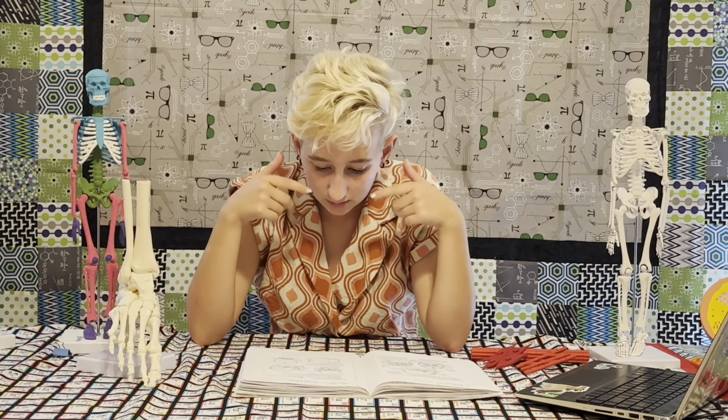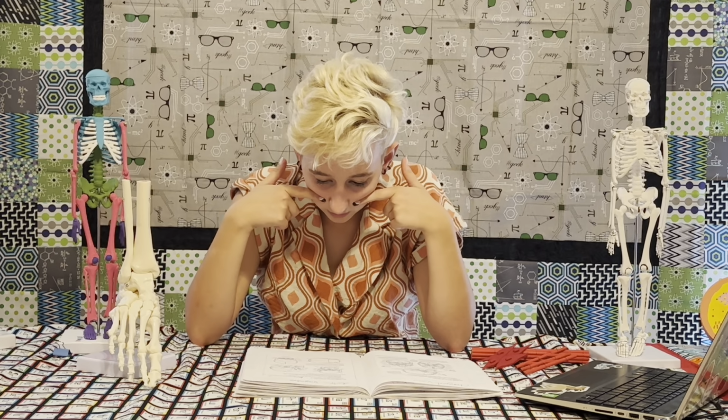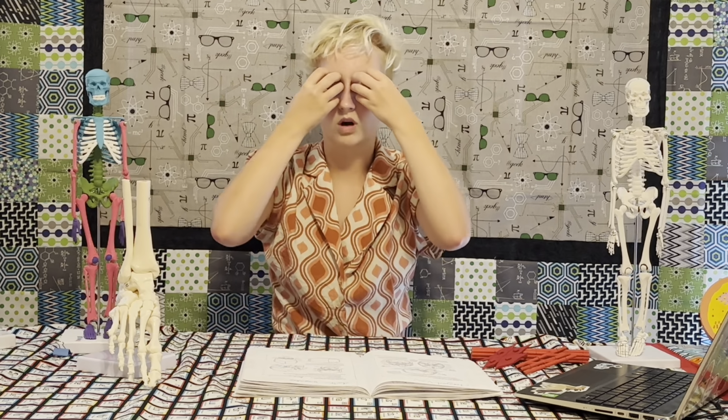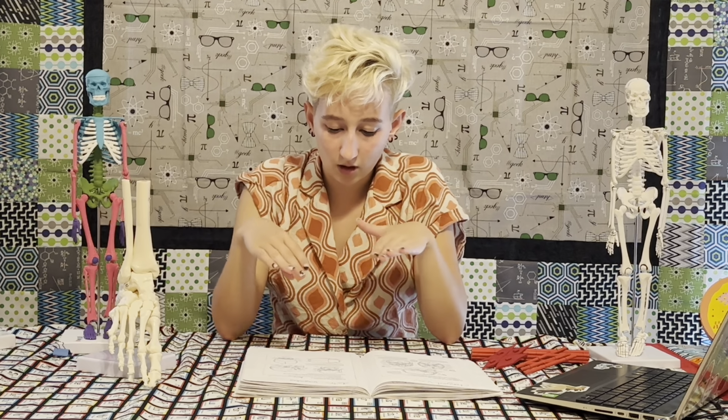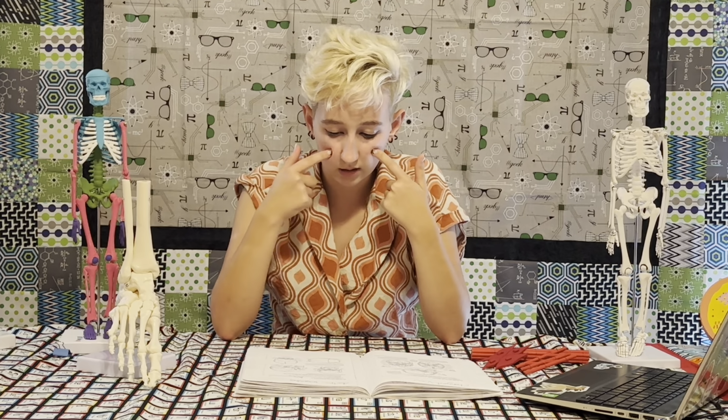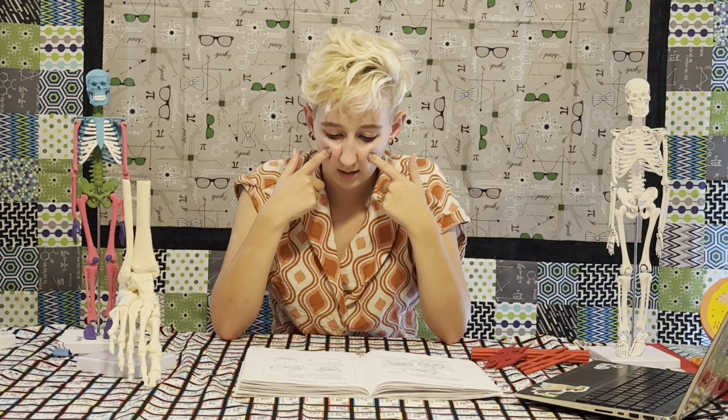There are 6 foramen on your face. That's right, there are 6 holes in the bone on your face. Supraorbital: orbital, orbs, eyes, supraorbital, one of each of your eyes. Infraorbital: infra, inferior, lower than your eyes.